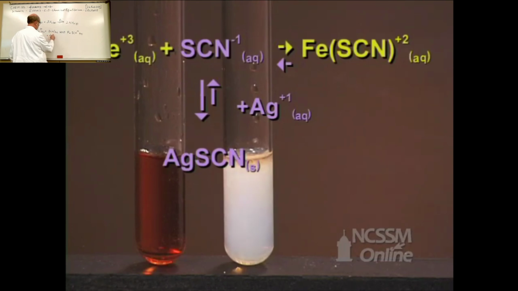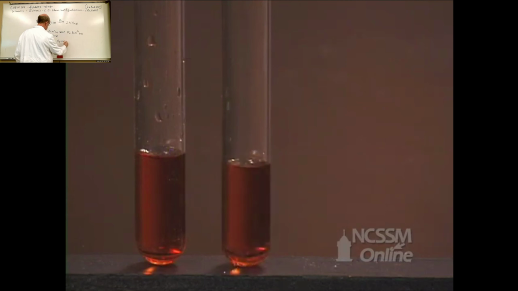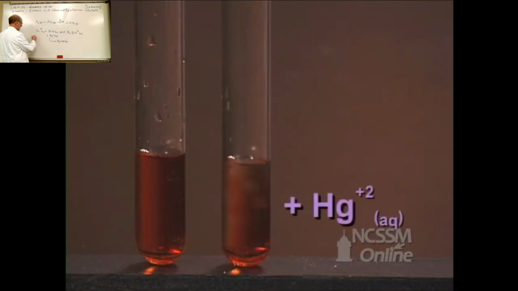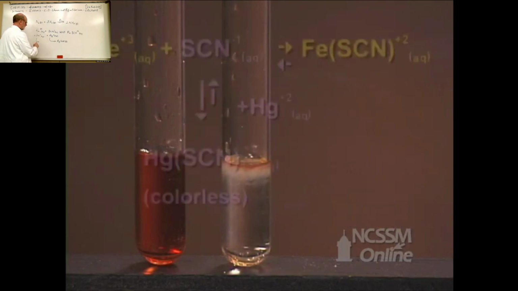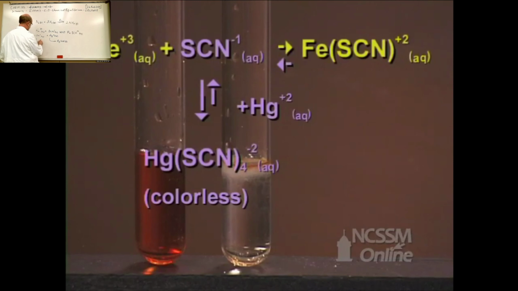The equilibrium shifts in the reverse direction to try and replace the thiocyanate ion that's been removed. We will now add some 0.1 molar mercury 2 nitrate. The mercury plus 2 ion reacts with the thiocyanate ion to form a new complex ion. This effectively reduces the concentration of thiocyanate in the solution. The equilibrium shifts in the reverse direction to try and replace the removed thiocyanate.